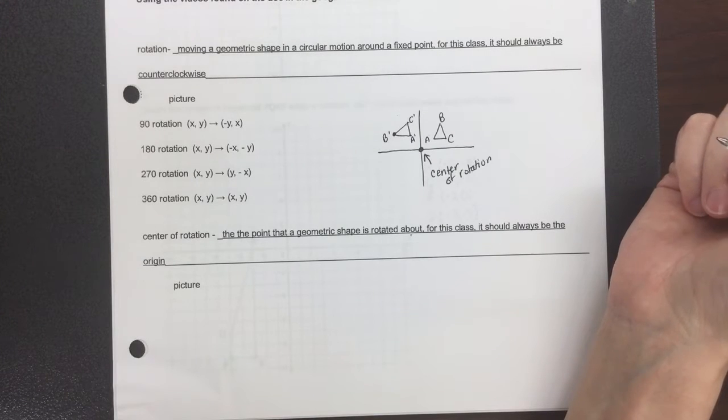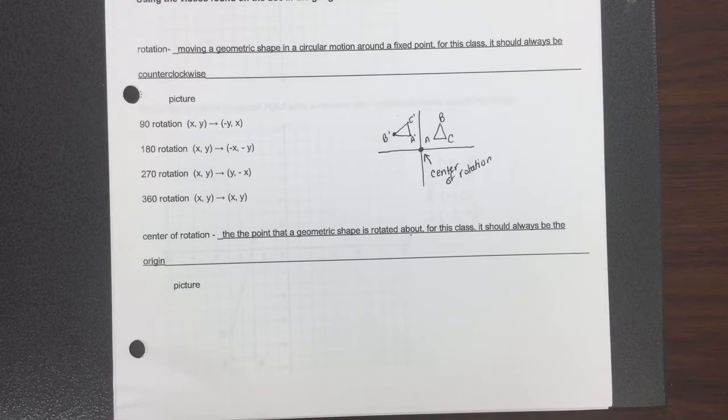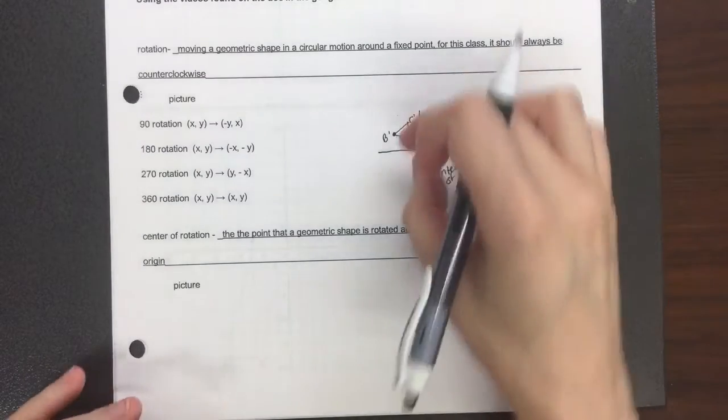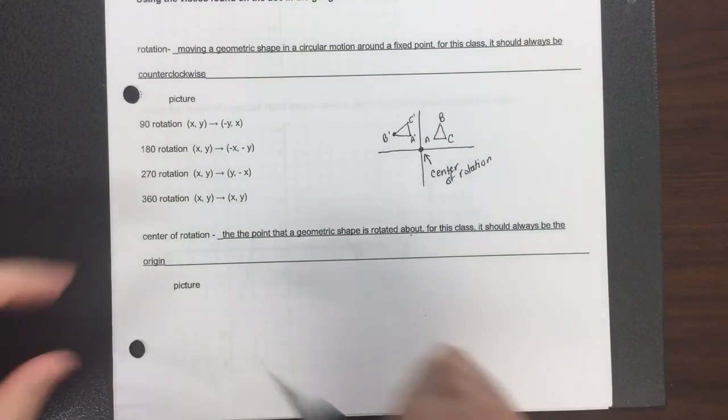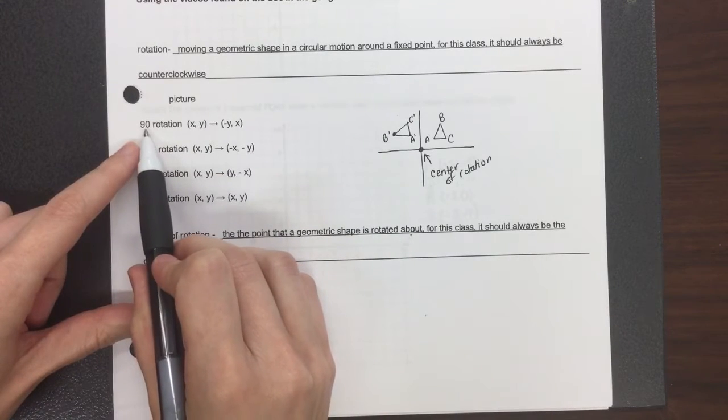Unlike with reflections, where it's pretty easy to count one way or another to figure out where the values are going to be, I find that it's harder to figure out where the new shape is going to be with a rotation. So I'm just going to be using the rule the whole time.